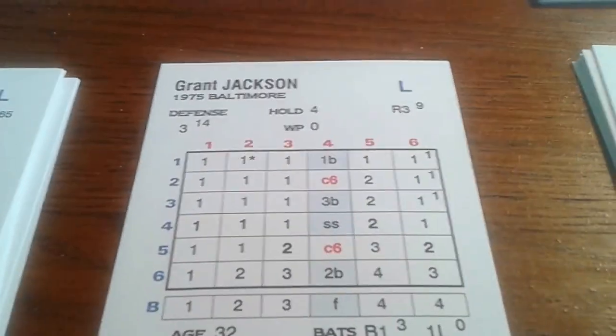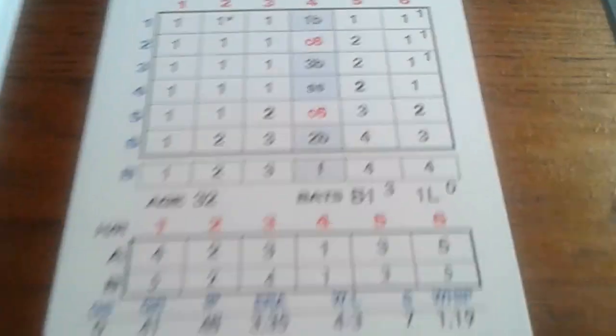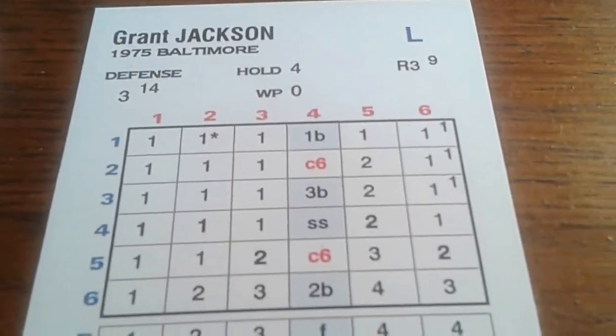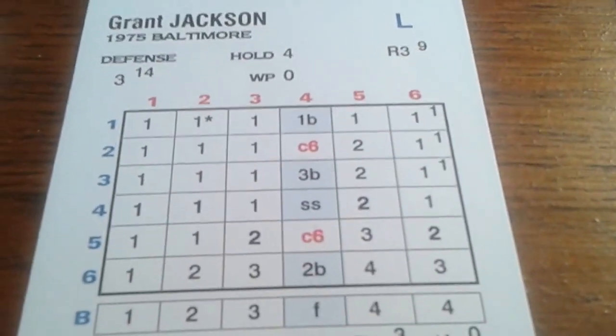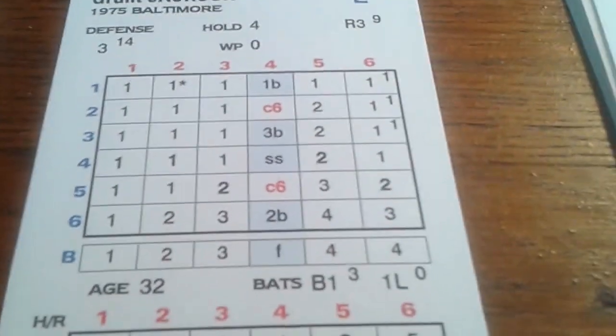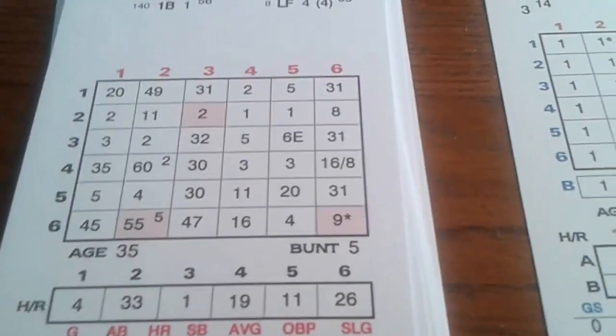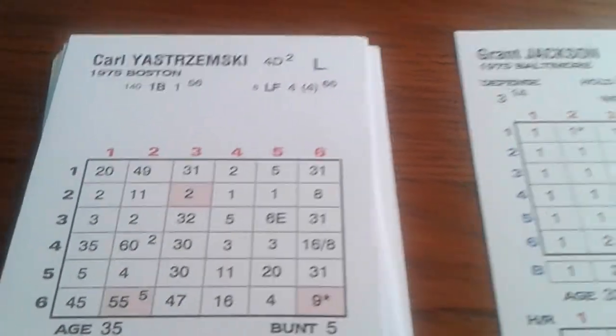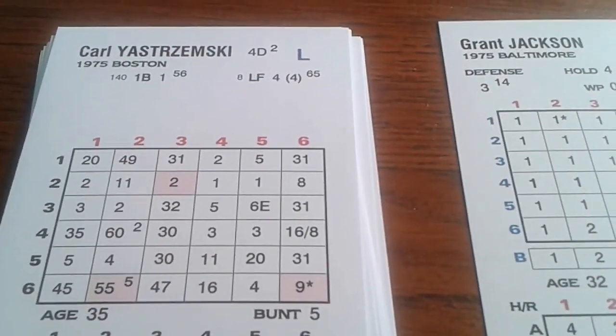Okay, welcome back. I have made some pitching changes. Going to the top of the 10th, reliever Grant Jackson has replaced Jesse Jefferson, primarily because Jesse Jefferson's already pitched an inning and 2/3, so he's done his job, and Grant Jackson is one of the better relief pitchers the Orioles had that year. The other reason is the leadoff hitter is Carl Yastrzemski, a left-hander, so I thought that would be a prudent move to make that change.